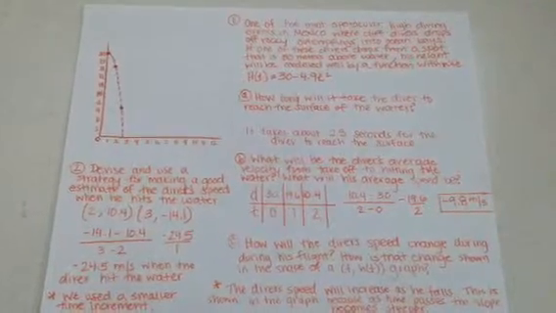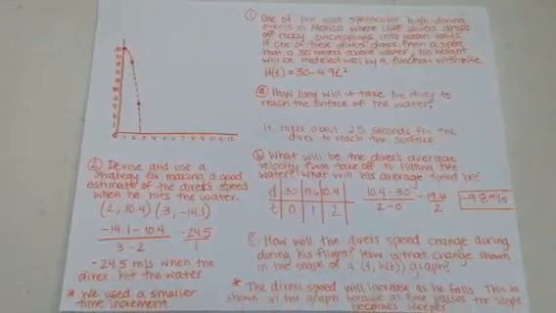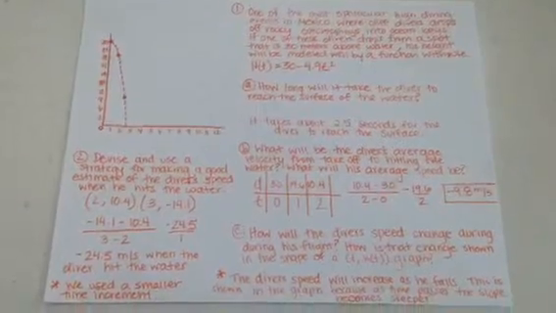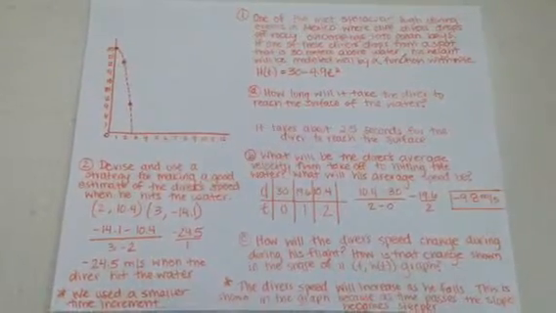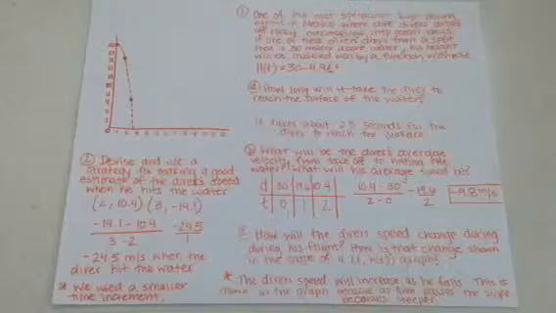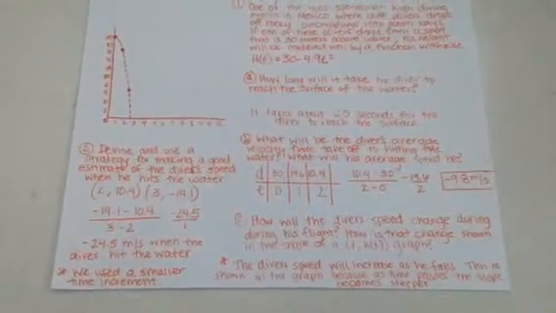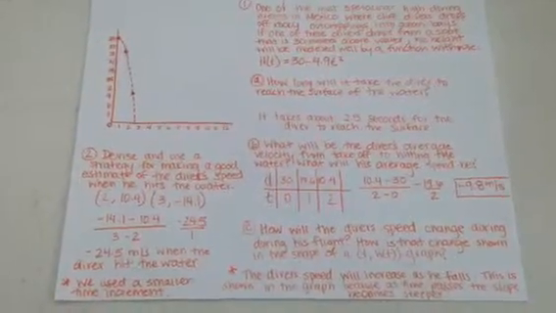For C, how will the diver's speed change during his flight? How is that change shown in the shape of the graph? The diver's speed will increase as he falls. This is shown in the graph because as time passes, the slope becomes steeper.